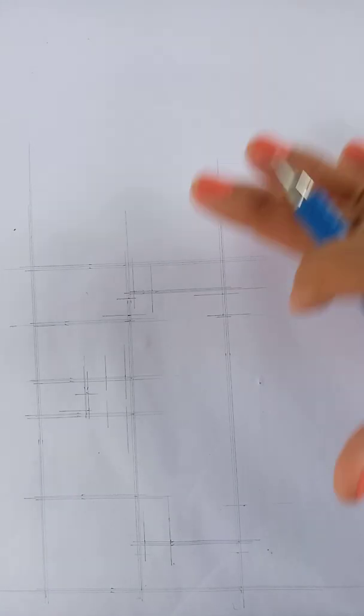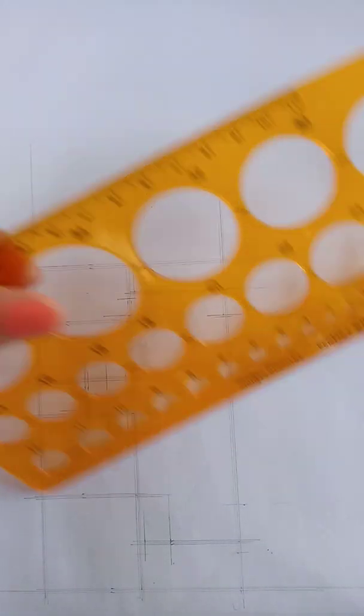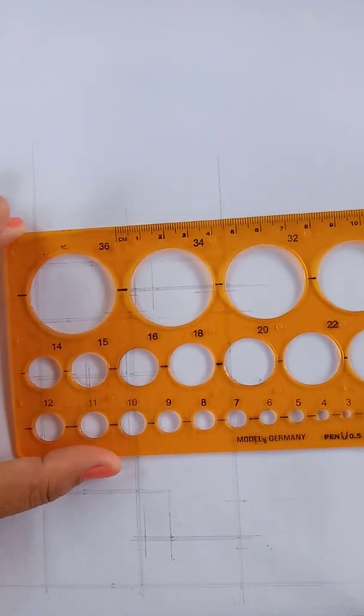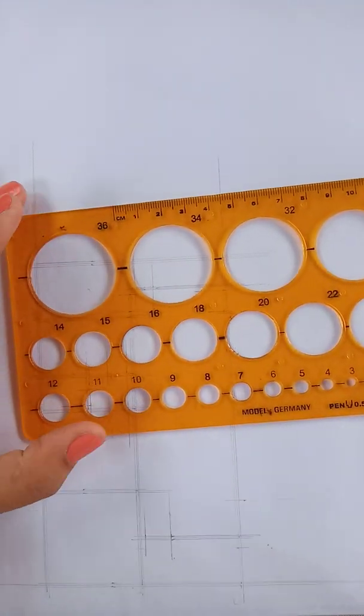In continuation with our unfinished floor plan representation, I already have here the location of the door. Once you have your door's location, using this tool, which is what we call a circular template, we're going to represent our door.